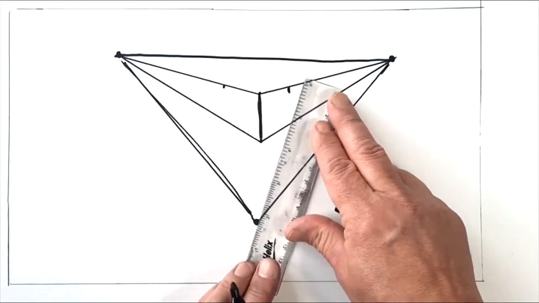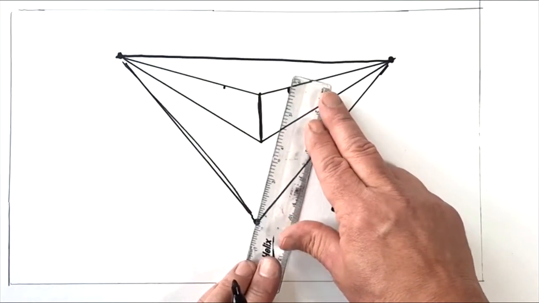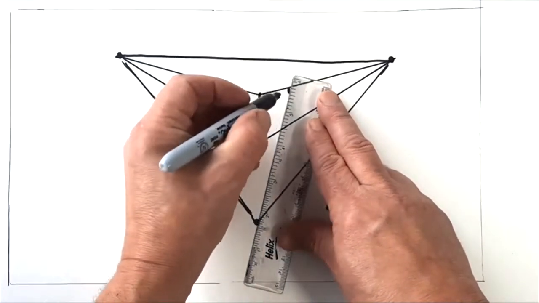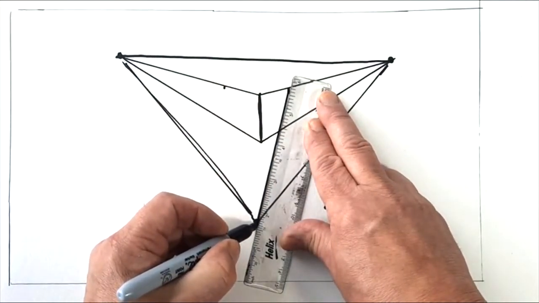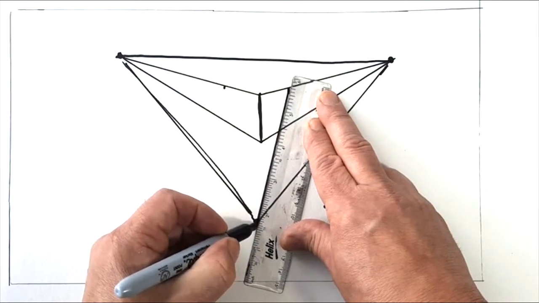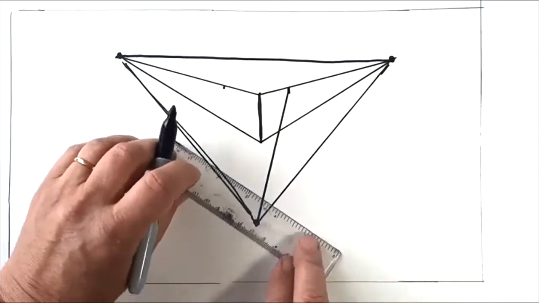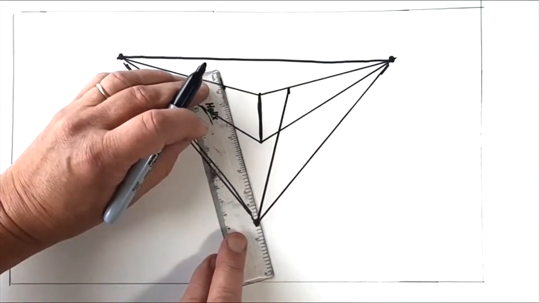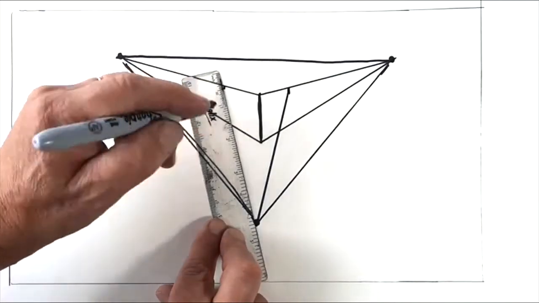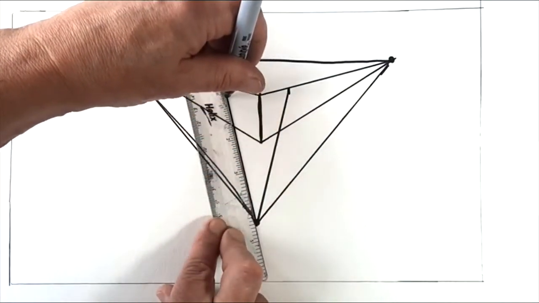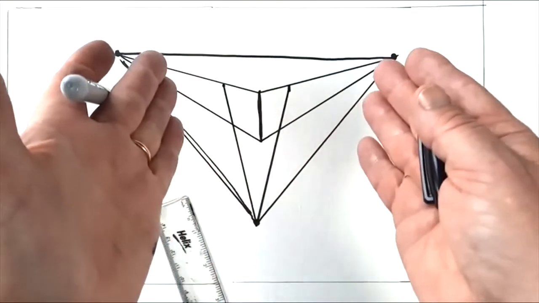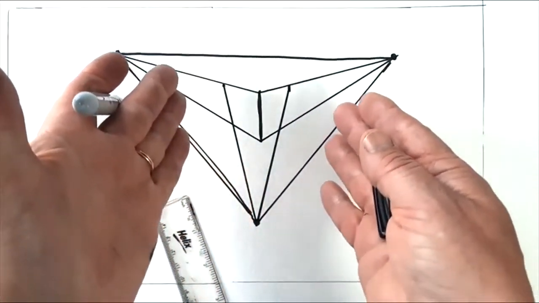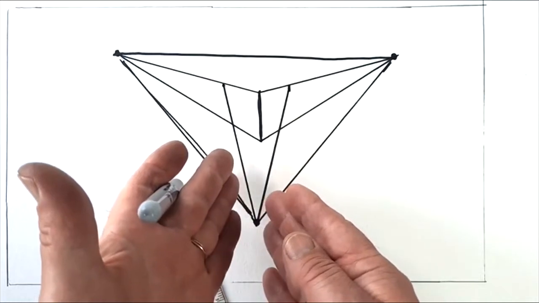So now what I'm going to do is join this point to the bottom vanishing point there. And this point to the bottom vanishing point here. And what you can begin to see is an illusion that the structure is going down, if you like.